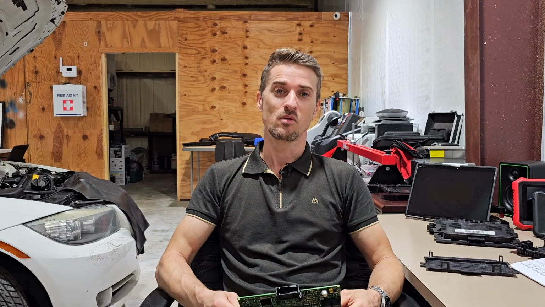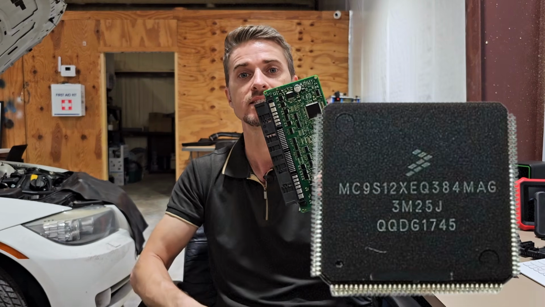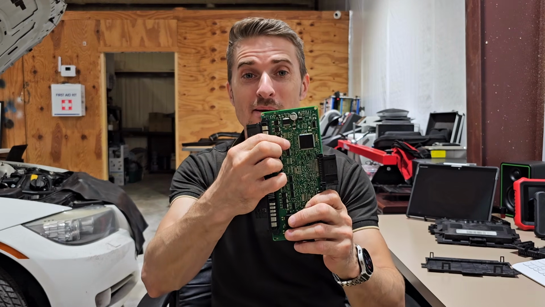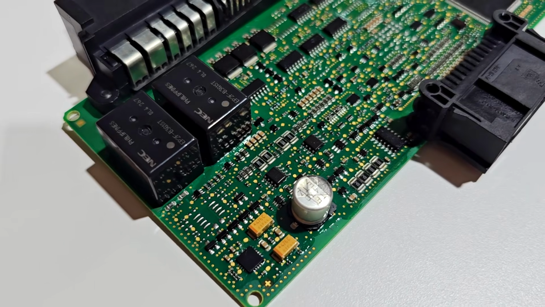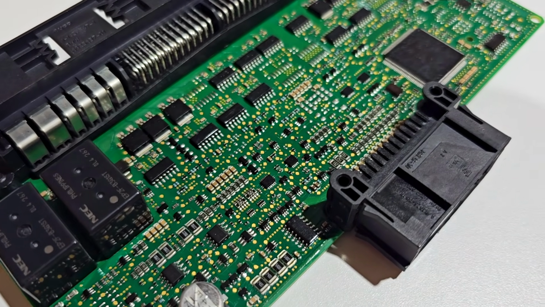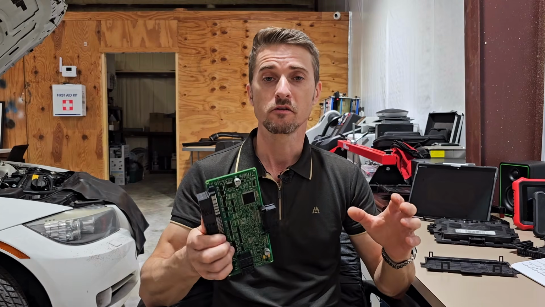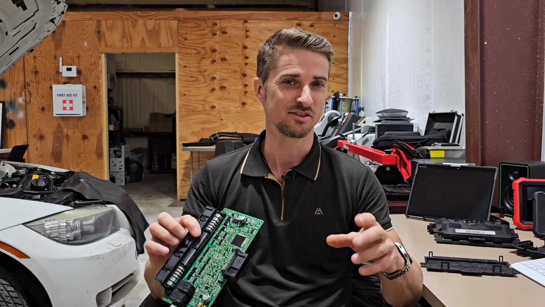To understand why the BMW FRM3 fails and how it's repaired, you have to look at how the brain, the Freescale MC9S12X microcontroller chip, allocates its internal memory, because there is something different in this one. But before we go inside this FRM, the first thing that we need to understand is how the module works at software level. Because if we have an idea how the software is working, then everything else will make sense and will be way easier to understand.